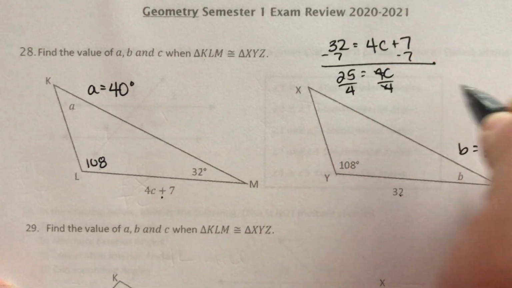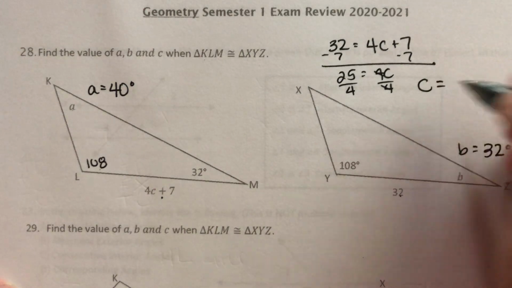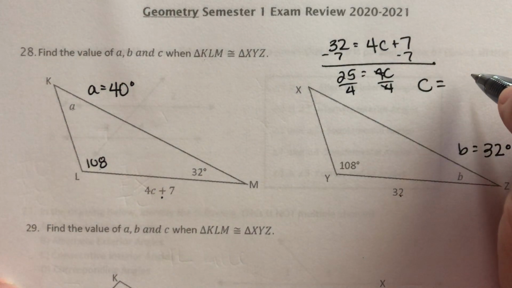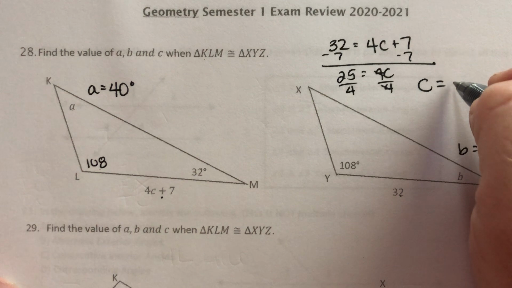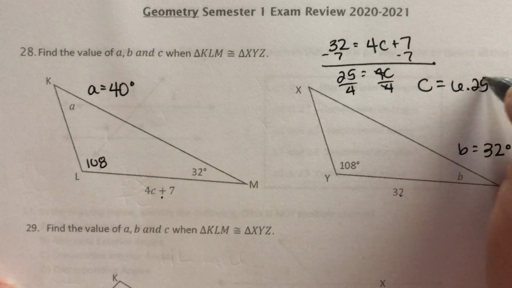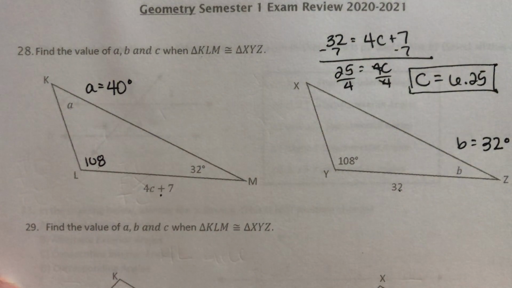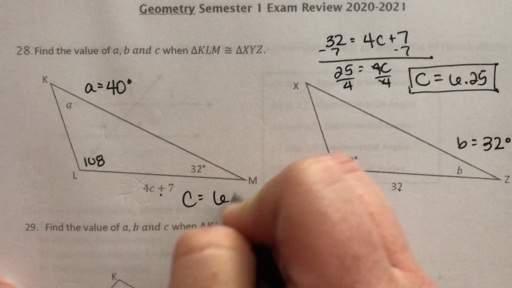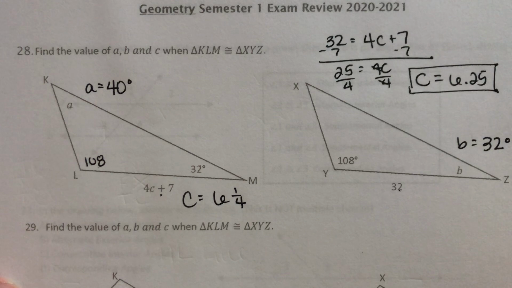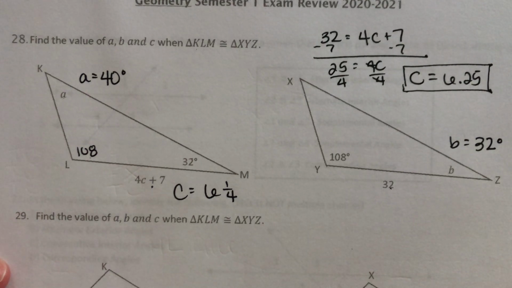They always give us weird numbers. C equals, what is that? 12.5? No, 6.25, or 6 1/4. C equals 6 1/4, or 6.25. Anyways, we had to solve for A, B, and C.